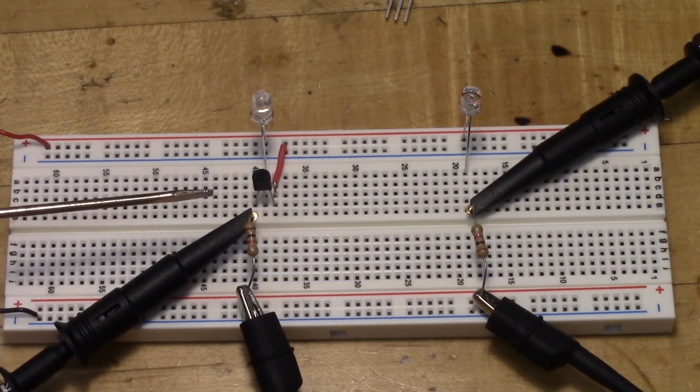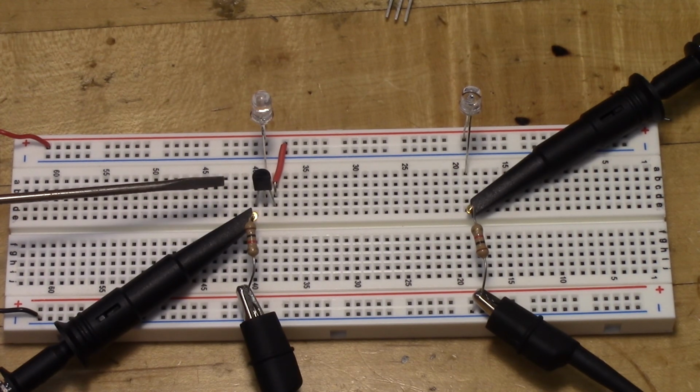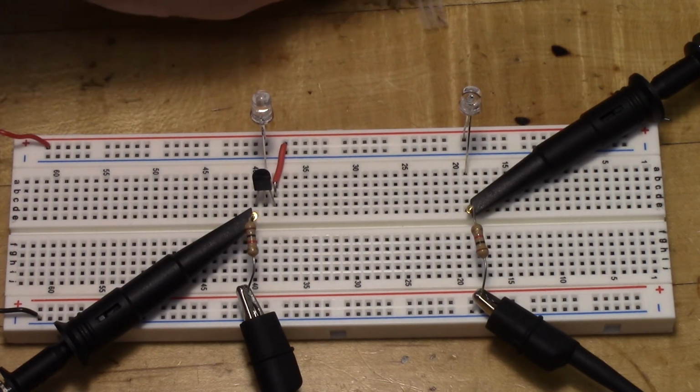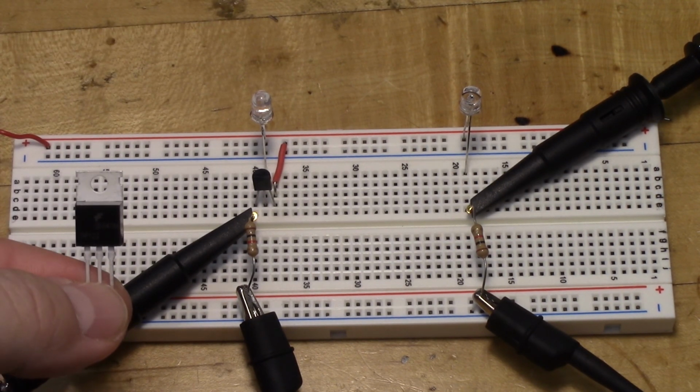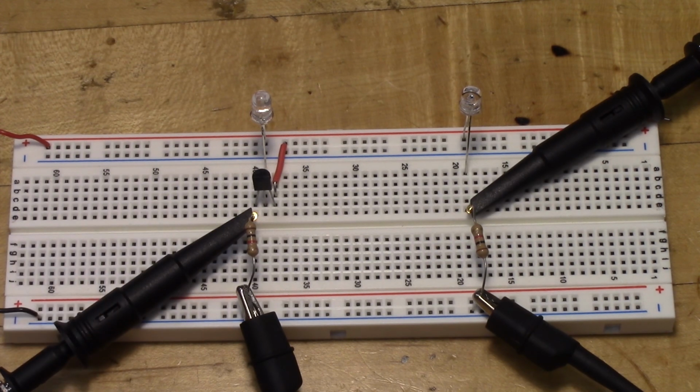Now this is just a simple NPN transistor, the 2N2222. If we want more response, we amplify it a little bit more. So I need a little bit more gain. I'm going to swap out the 2N2222 for this TIP122 transistor.